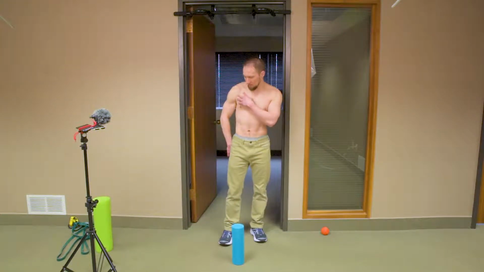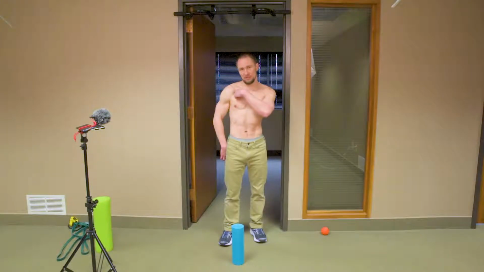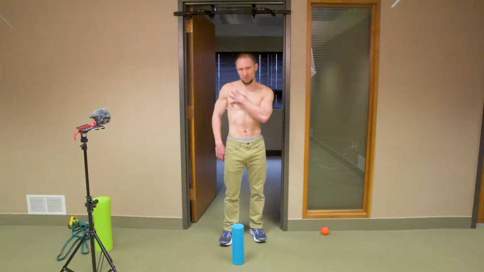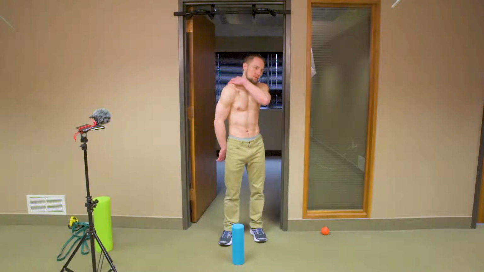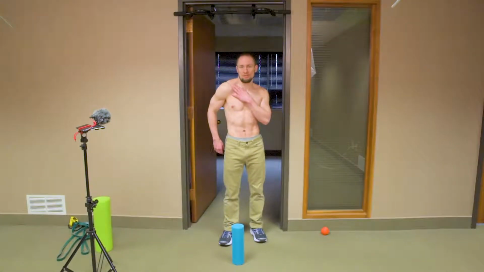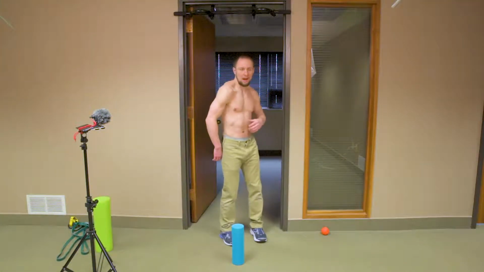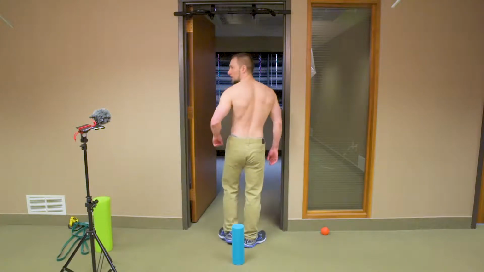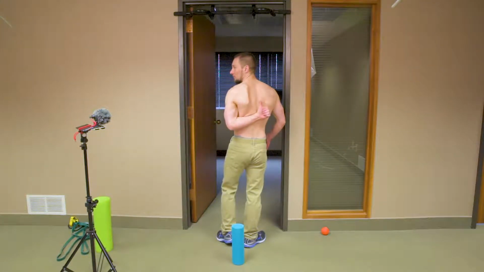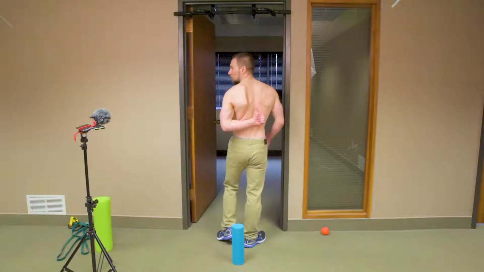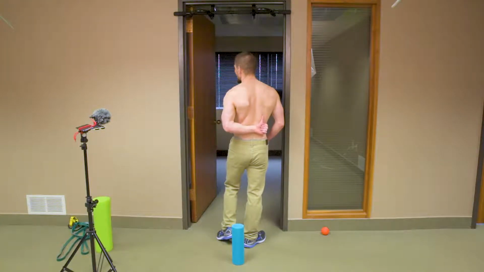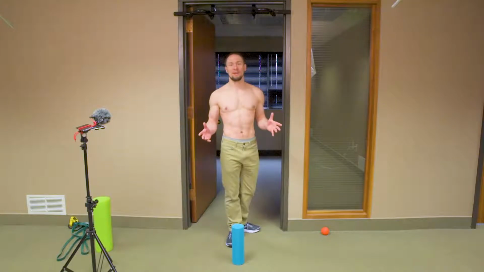Another thing you'll notice is my pec runs into my acromion, and it can also start to pull that shoulder forward. Then you'll also notice when I do that, this trapezius muscle starts to lift up and wing as well. A lot of these muscles become shortened, and then the muscles back here, my rhomboids and the lower portion of my trapezius, become overly lengthened.